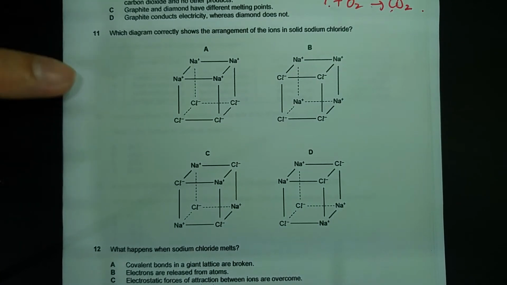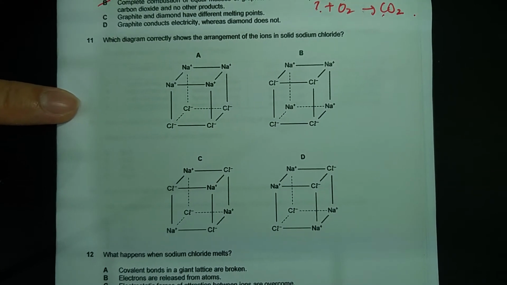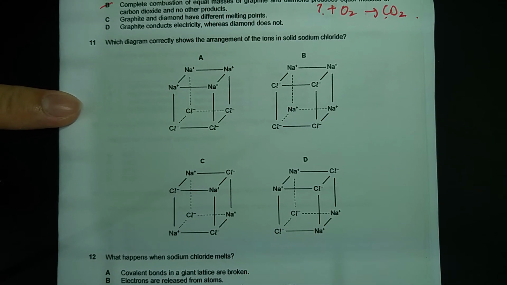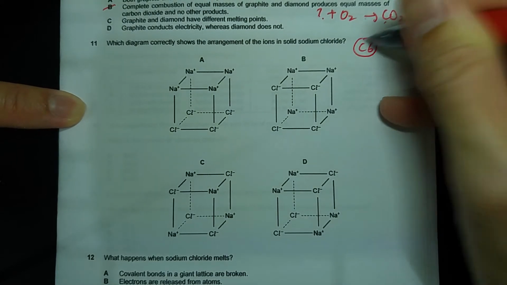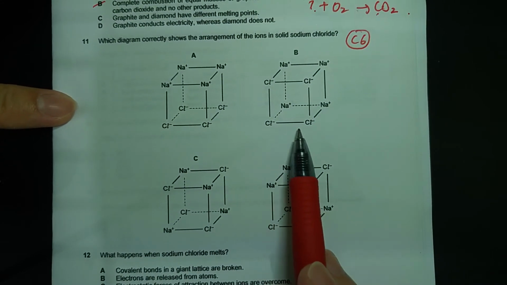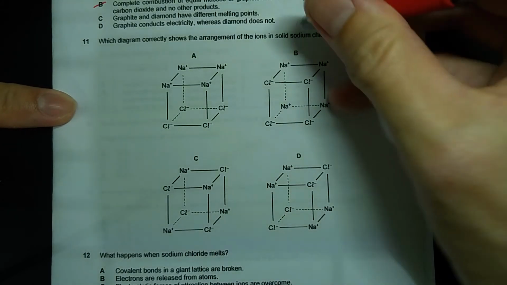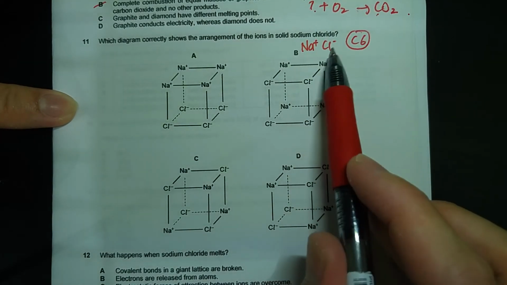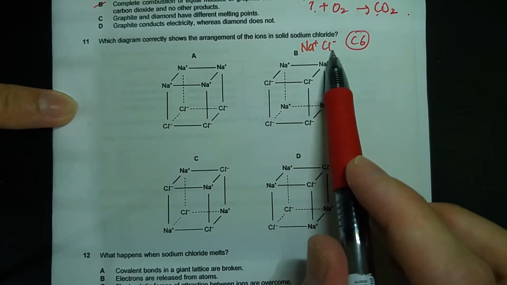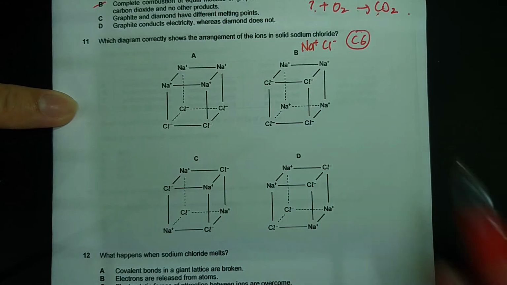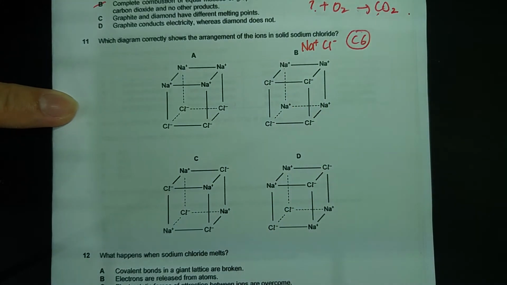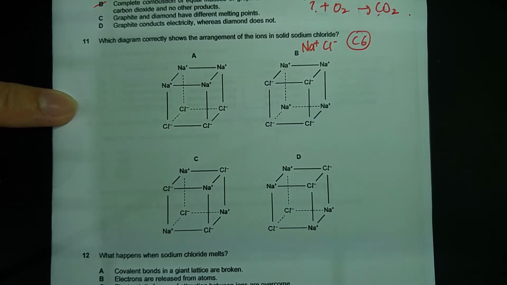Okay, number 11. Which diagram correctly shows the arrangement of ions in solid sodium chloride? This one is in the Ionic Bonding chapter, chapter 6. There is actually a diagram on this. Sodium chloride consists of Na plus and Cl minus. You can see the ratio of sodium ion and chloride ion is 1:1, meaning that each sodium ion is surrounded by chloride ions, and each chloride ion must be surrounded by sodium ions.